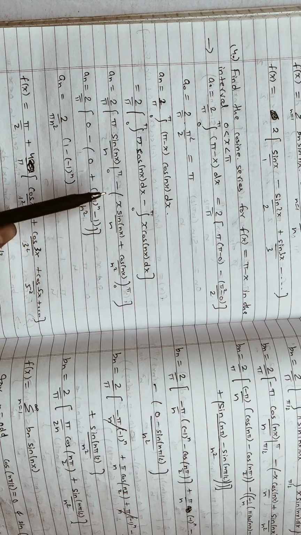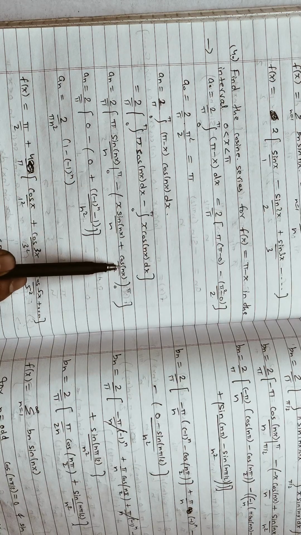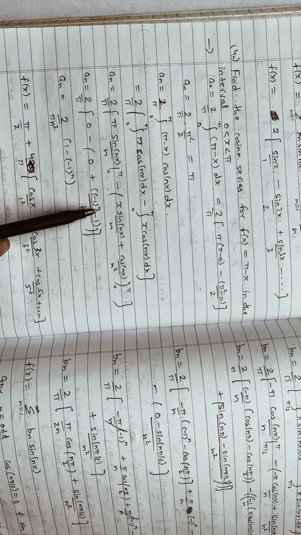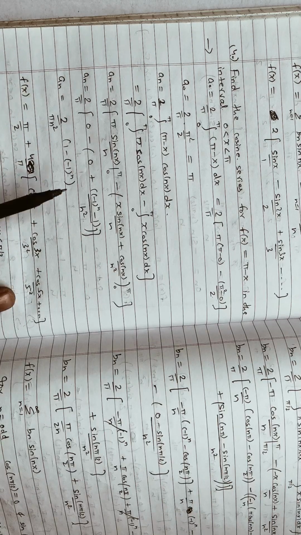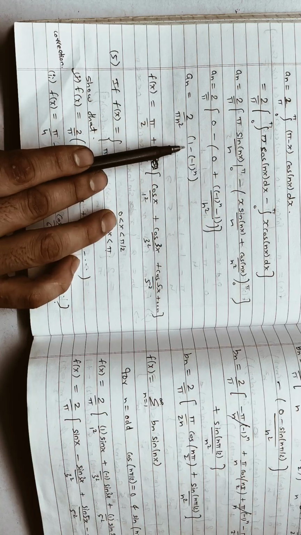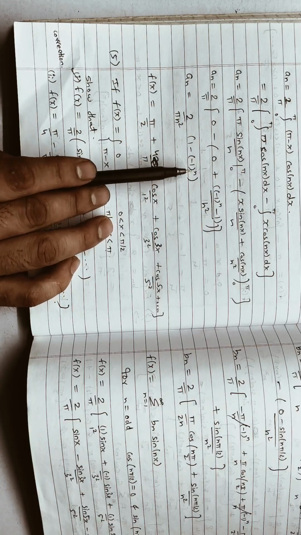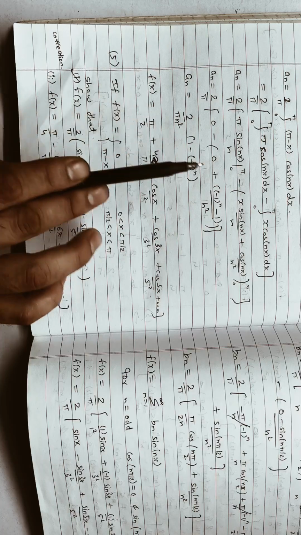So I will be left with minus 0 plus cos n pi, which is minus 1 to the power n, minus cos 0, which is 1. So the value of an comes out to be 2 upon pi n square into (1 minus minus 1 to the power n). So f of x is equal to a naught by 2, which is pi by 2.